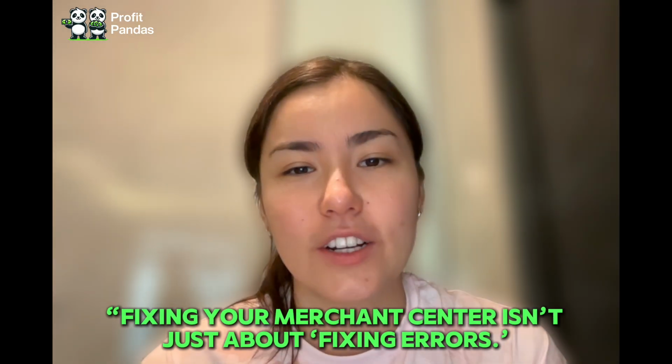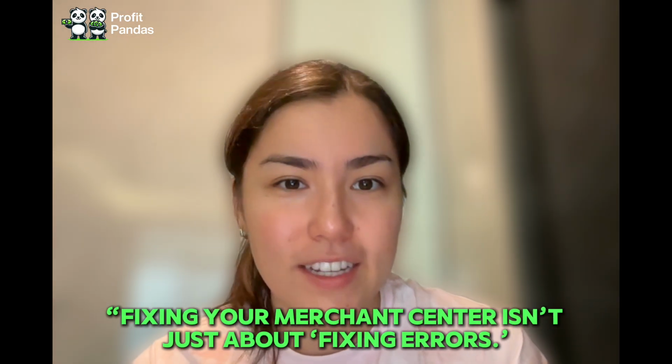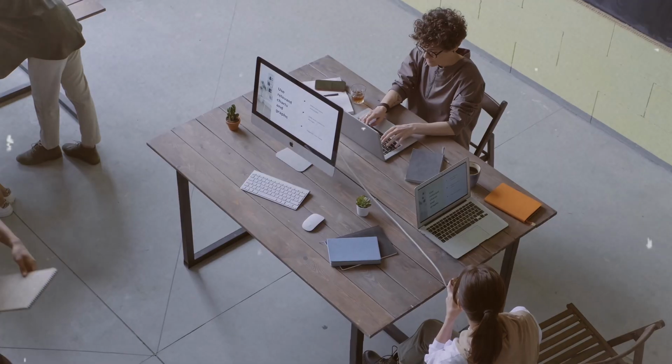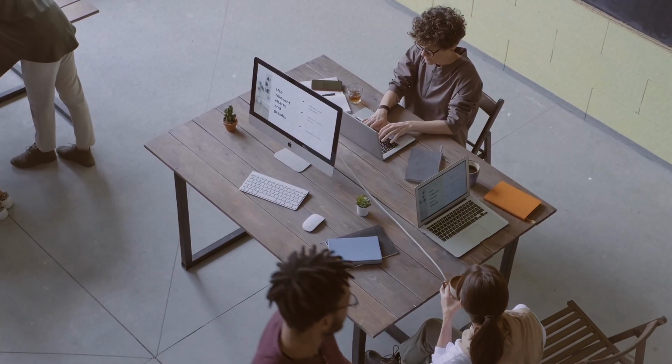So, as we know, fixing your Merchant Center isn't about just fixing errors. It's about making sure that every single product you upload has a real shot at getting clicks, sales, and scaling your store.